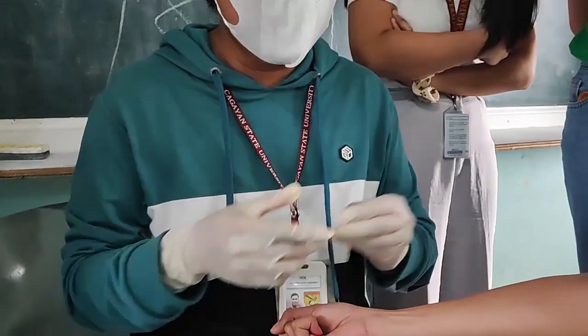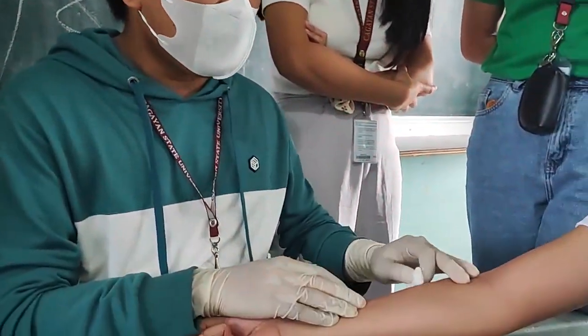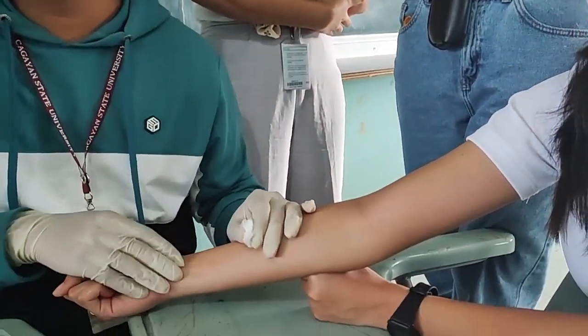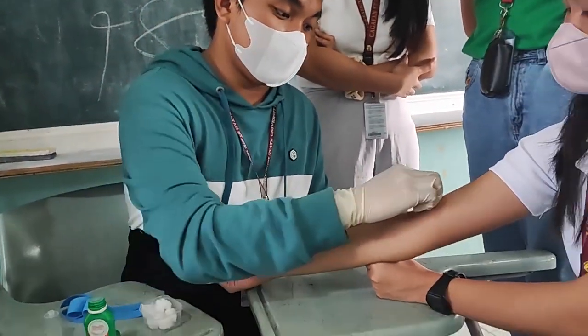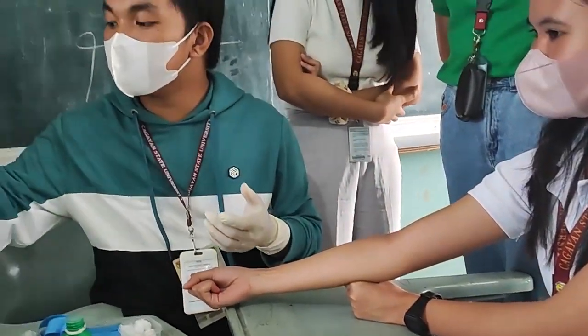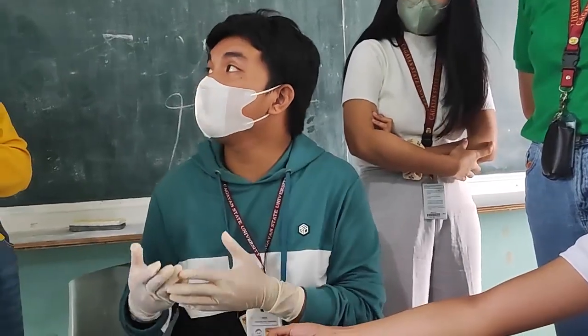So, ang next po na gagawin ko is to i-clean po yung site na kung saan hindi niya po masyadong ginagamit. Kunwari, ito pong site na to is hindi naman po siya nakuha sa aksidente or hindi niya naman po masyadong ginagamit. Ito ang right side niya. Then, dito po ako kukuha. Then, I'm going to sanitize it po. And then while it's air drying po, i-prepare ko po yung mga gamit na kailangan po.